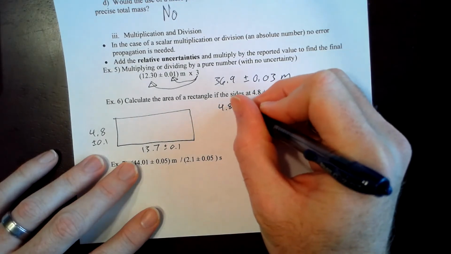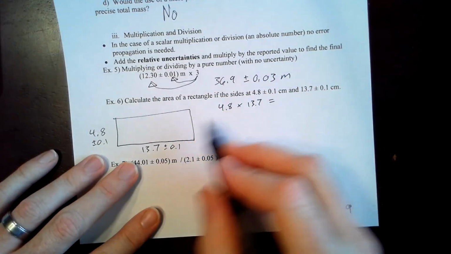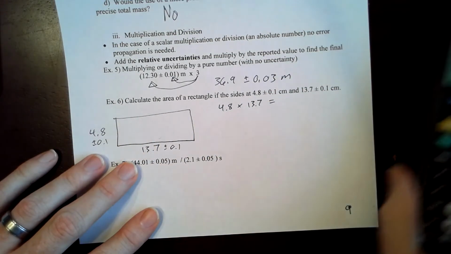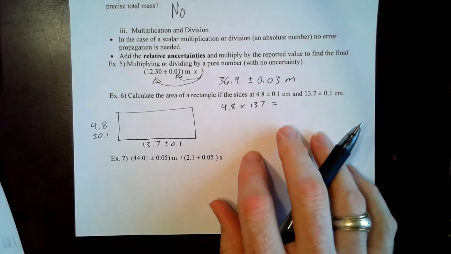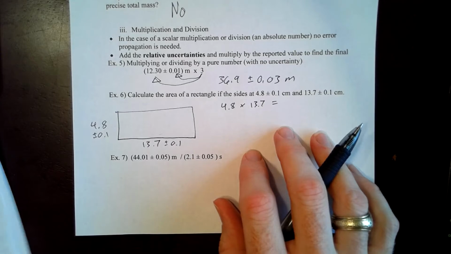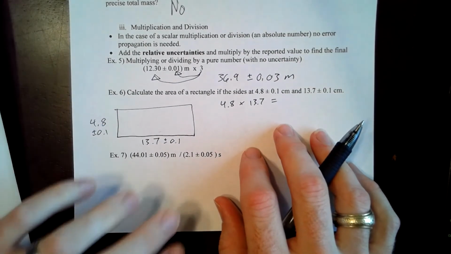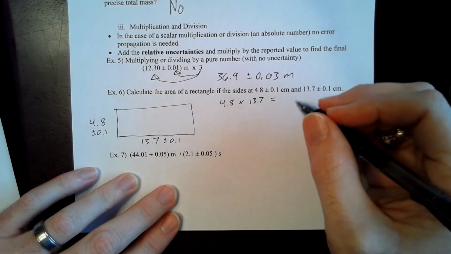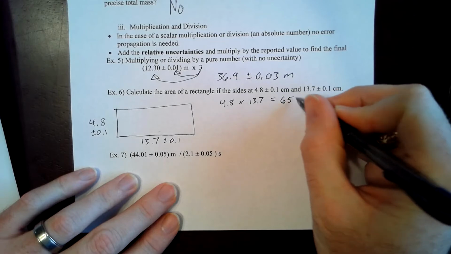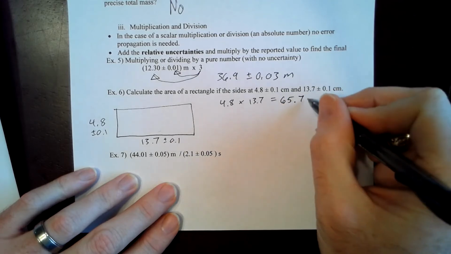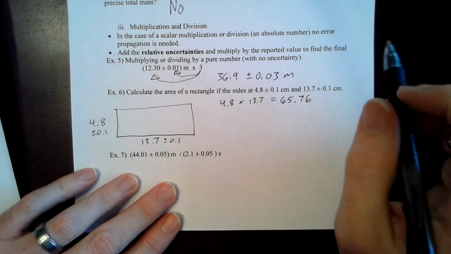Do 4.8 times 13.7, and we're just going to find the actual area and ignore uncertainty for a second. I already did it on the cheat sheet. Give me a sec to pull that up. It is going to be 65.76.